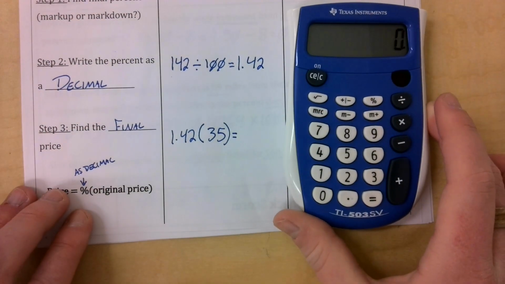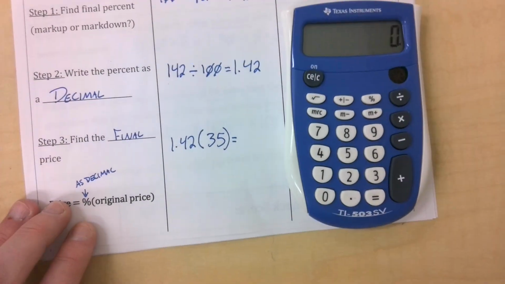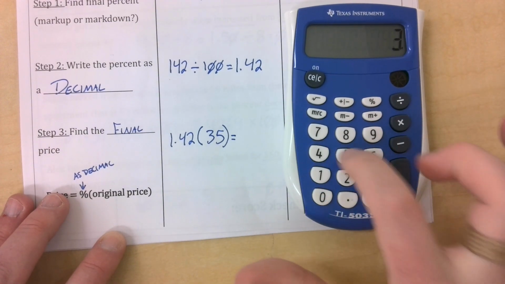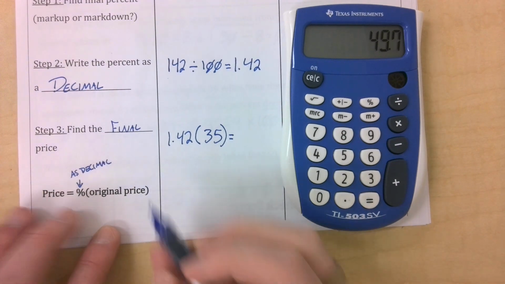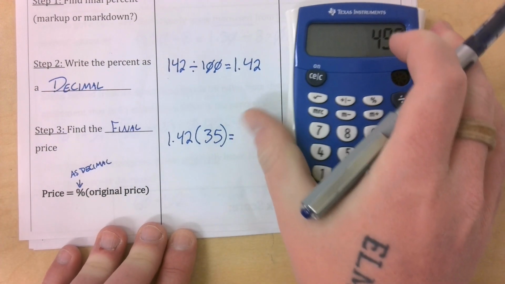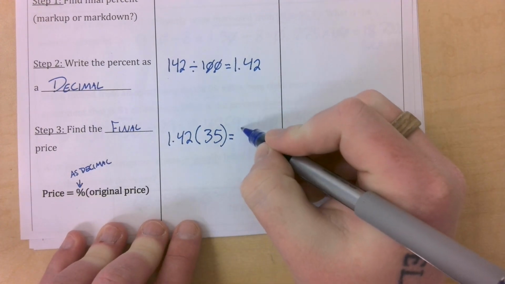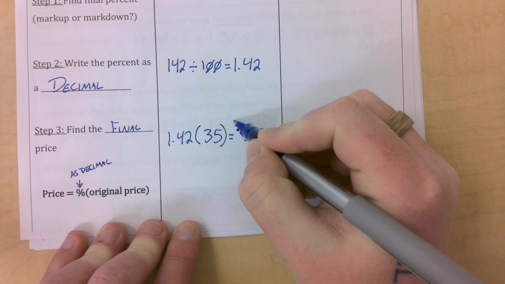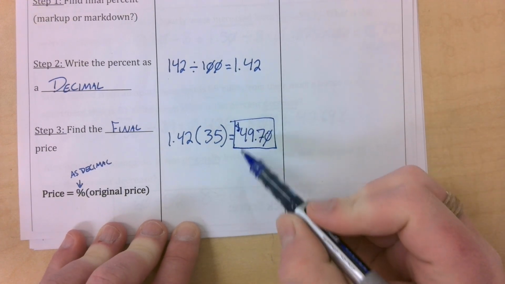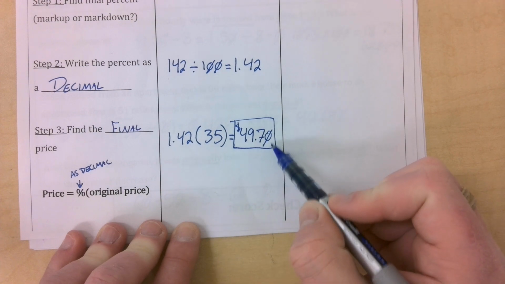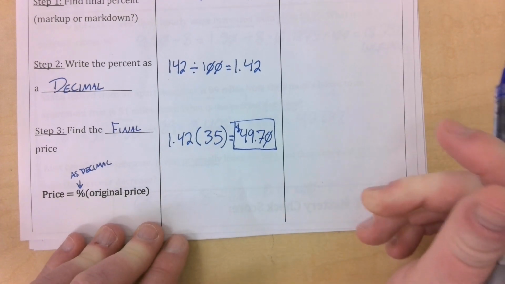Calculator here. 1.42 times 35 is going to give us $49.70. Notice there's no zero after the 7 on the calculator, but when we're talking about money, make sure you add the pennies. So we have the $10, the dollars, the dimes, and the pennies. So we need to add that second decimal place.